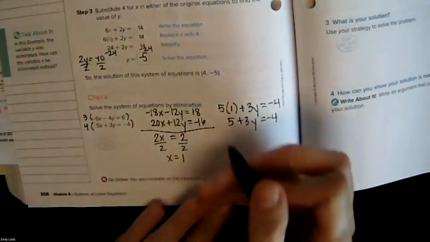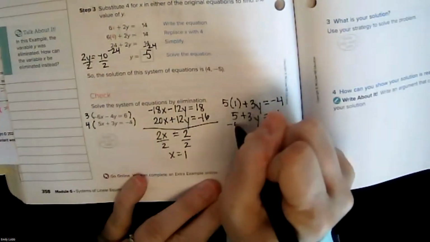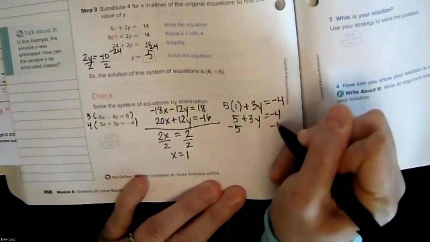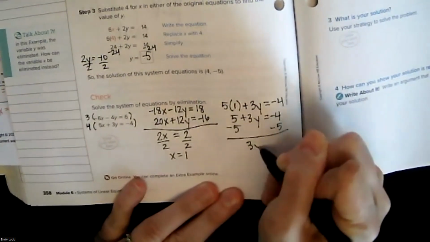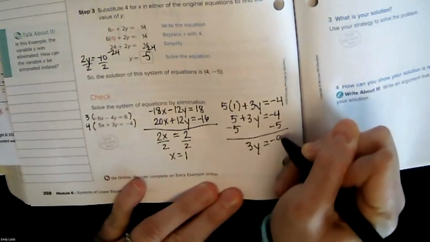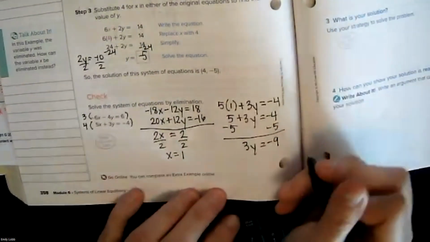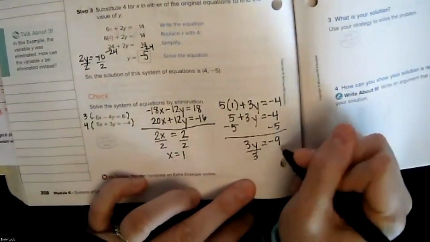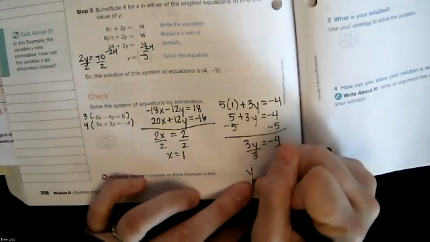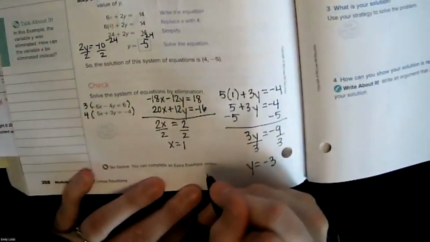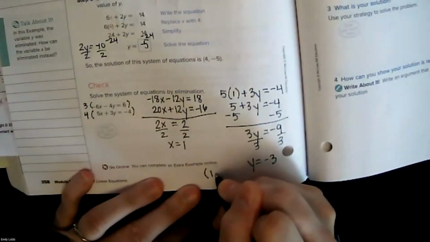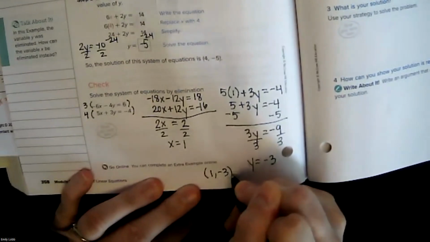So when I solve this two-step, I'm getting rid of my 5 by subtracting 5 from both sides. So I'm left with 3y equals -9. When I divide both sides by 3, y is equal to -3. So this is the point 1, -3.